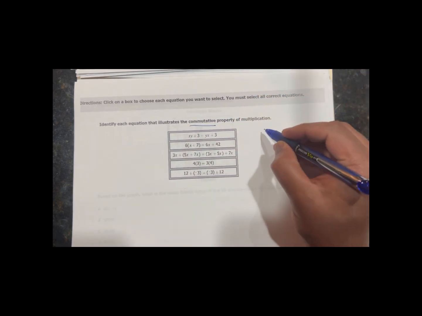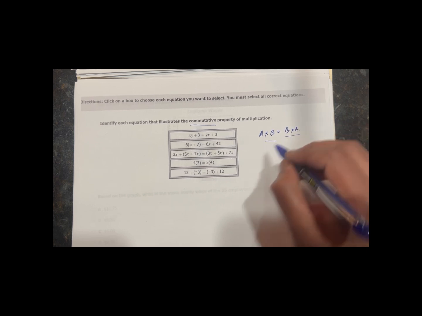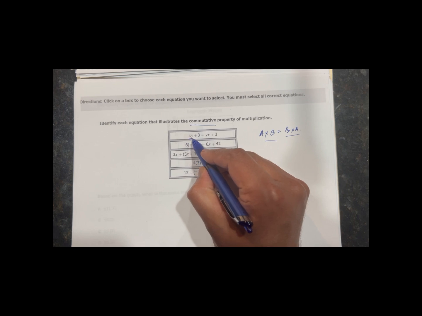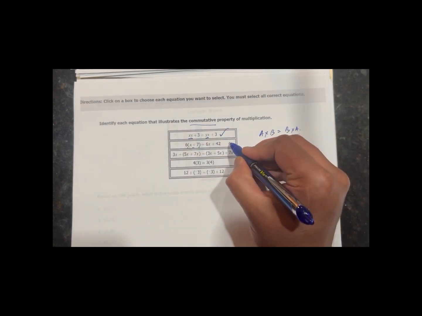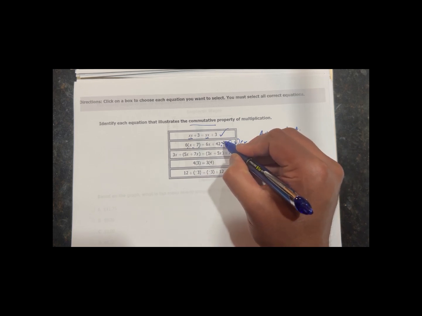Identify each equation that illustrates the commutative property of multiplication. What is the commutative property? Commutative property is essentially the order of terms does not matter. So A times B is the same thing as B times A. That's your commutative property. So x times y plus 3, y times x plus 3. Yes, that's commutative property. 6x plus 42, that's just breaking down the brackets. If this had been written as, let's say, for example, x plus 7 times 6, then that would have been commutative property, but that's not the way they've written this, so this is not.